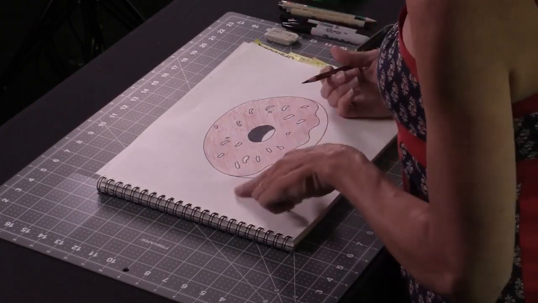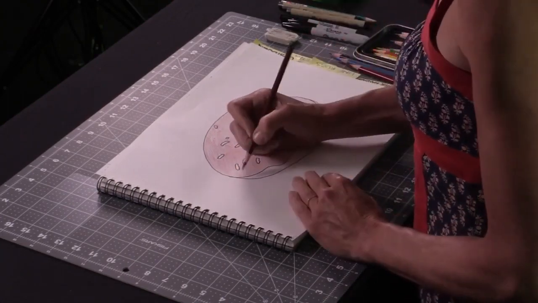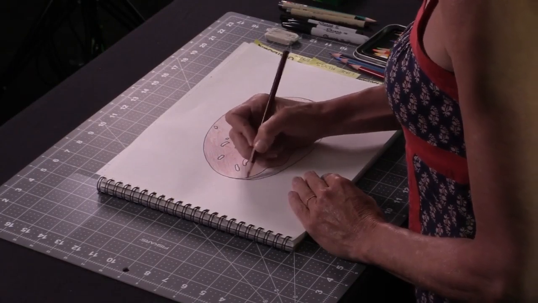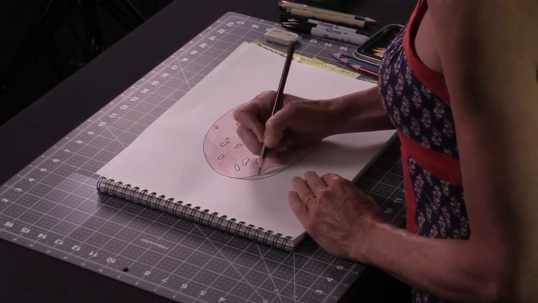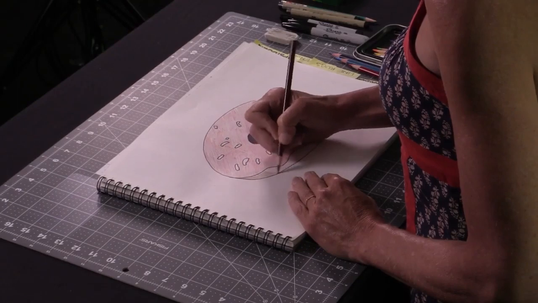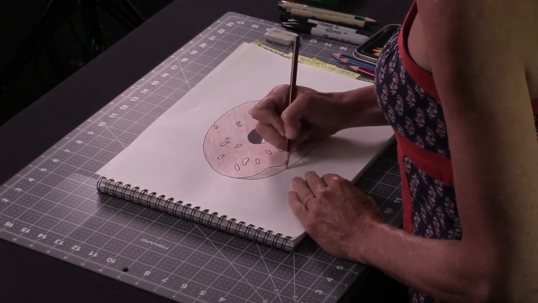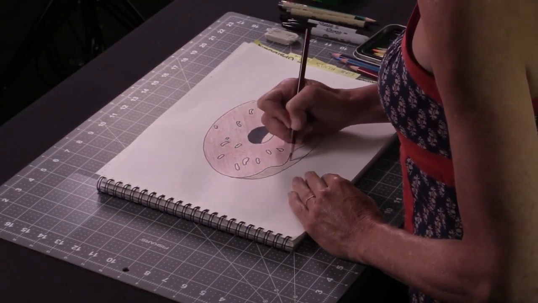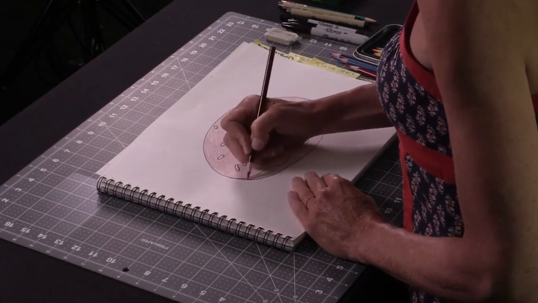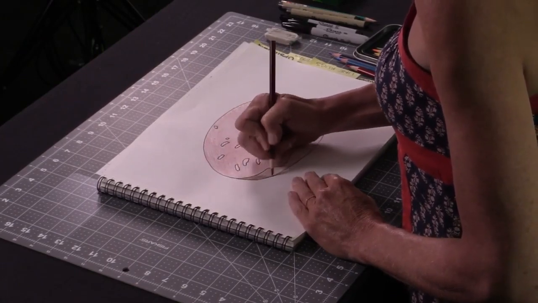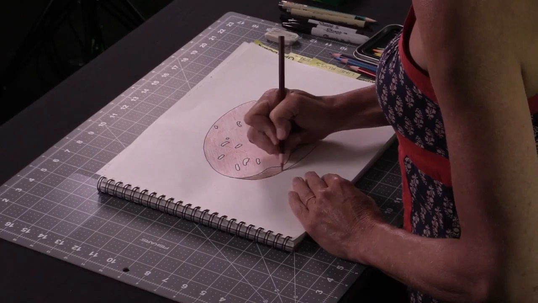I'm going to go down now into the delicious deep-fried cakey donut land, and I'm going to show you what it looks like if you do swirlies. So I'm applying the same light pressure. If I had chosen a darker pressure, it would look darker. Watch how I can add more color.